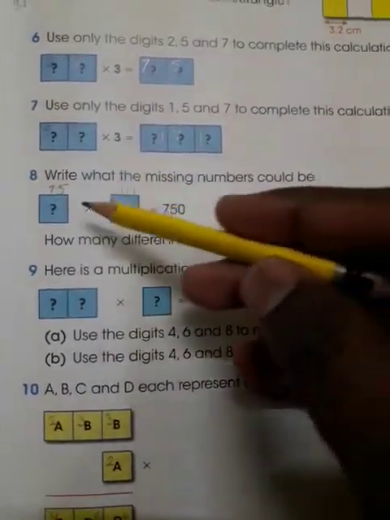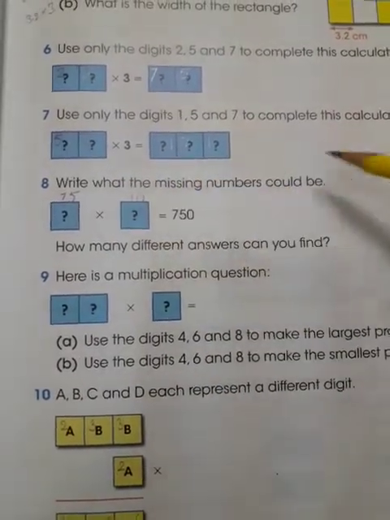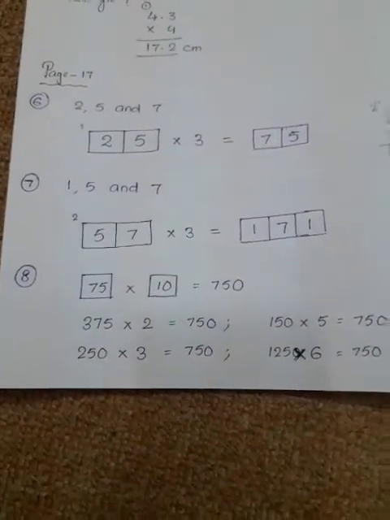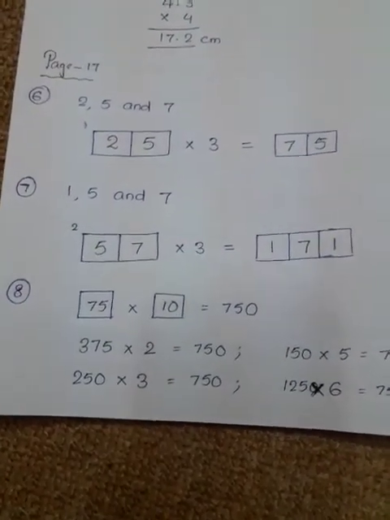Here, write what the missing number could be. 750, the smallest one. The easiest way is 75 multiplied by 10. Like 20, what can I write? 2 multiplied by 10. 30, I can write 3 multiplied by 10. 120, I can write 12 multiplied by 10. So this is the easiest way, but more are also possible.